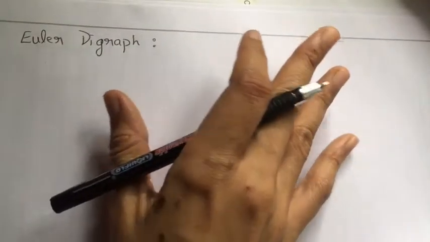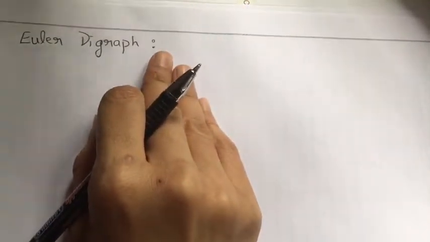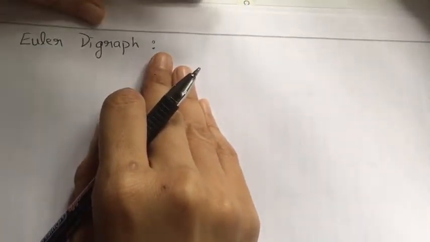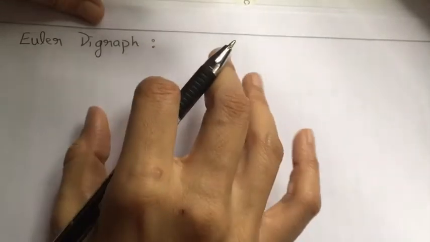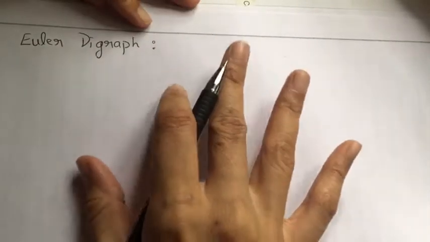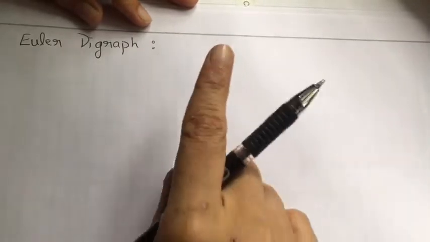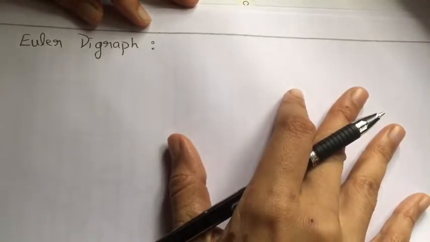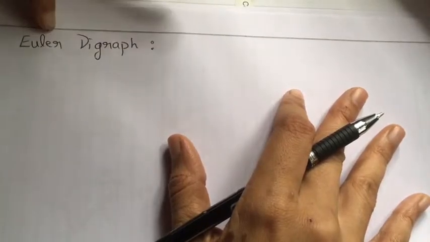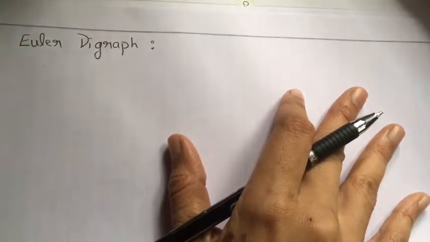And a digraph containing an Euler line is called an Euler digraph. In a digraph G, a closed directed walk which traverses every edge of G exactly once is called an Euler line, and a digraph containing an Euler line is called an Euler digraph.